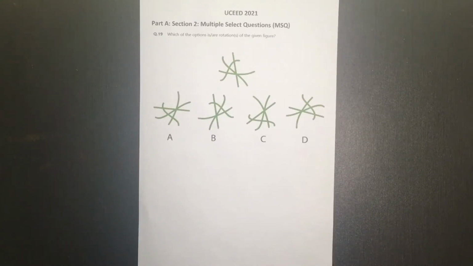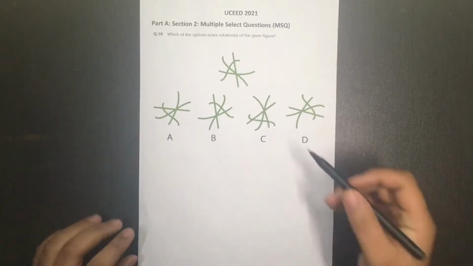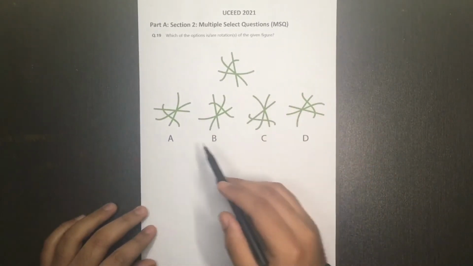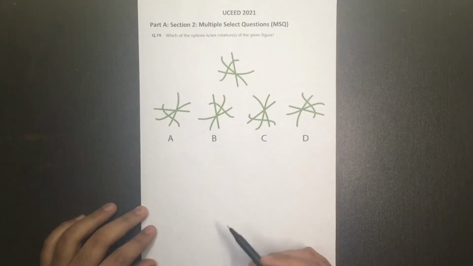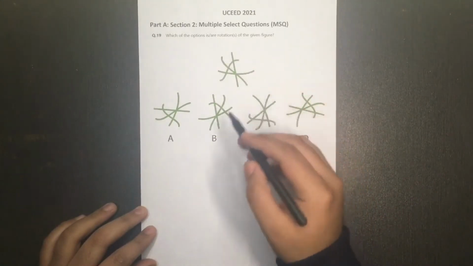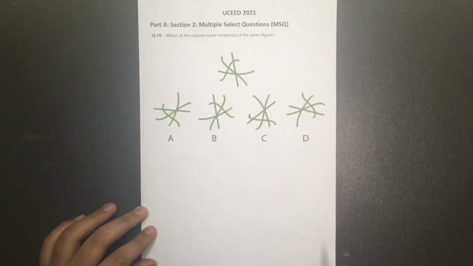The question says: which of the options are rotations of the given figure? So this is the given figure and these are 4 different options, and we need to identify, if this figure is rotated, which of the options might be forming the similar type of figure.